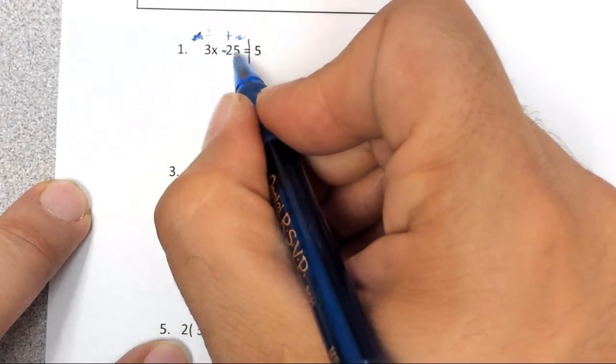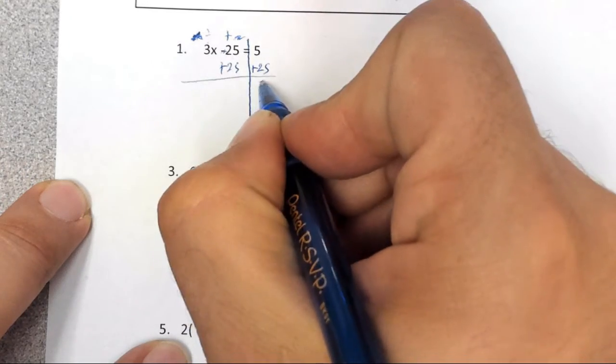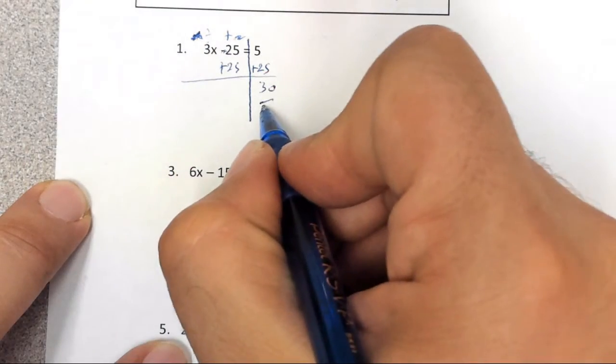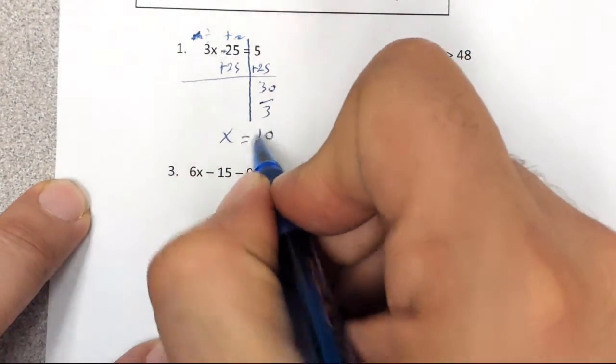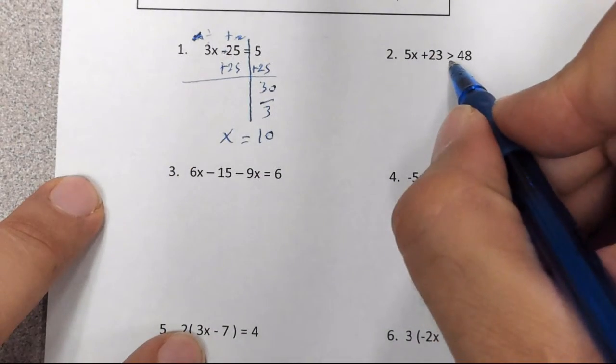So the first thing I do is add it to 25. And then I divide by a 3. And the final answer is x equals 10. Now we're going to do the same thing for number 2, but number 2 does not have an equal sign.